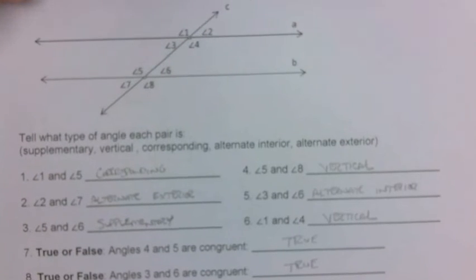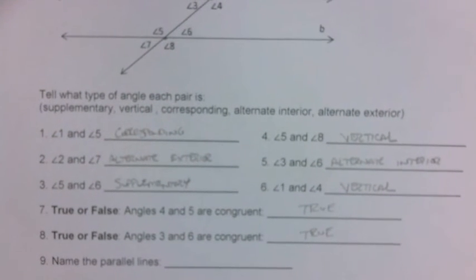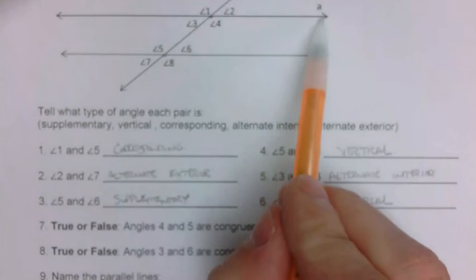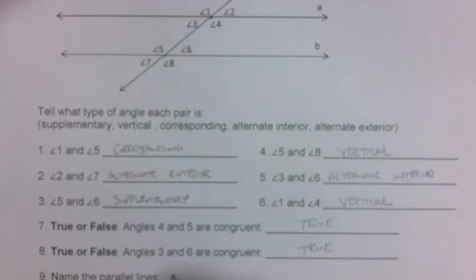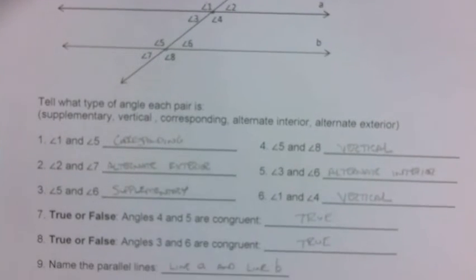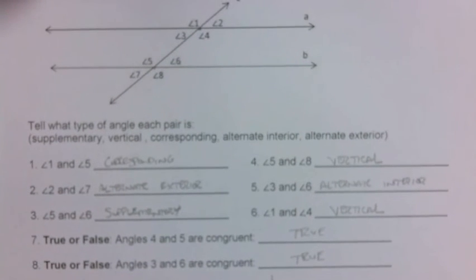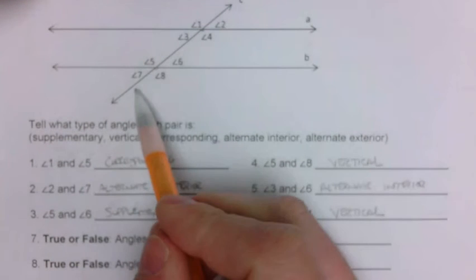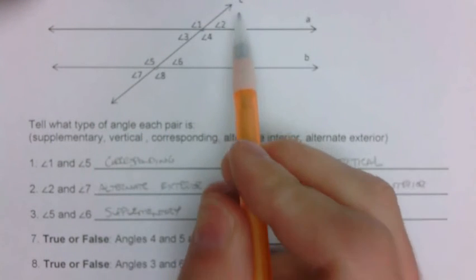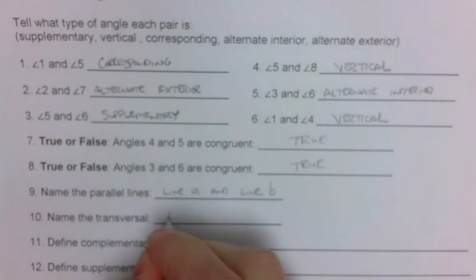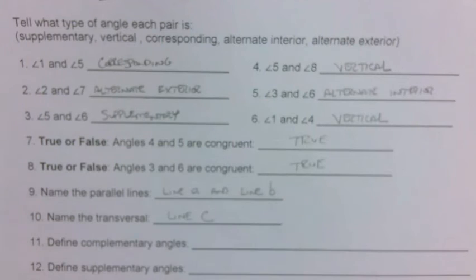Okay, next, they want us to name the parallel lines. Well, looking at the picture, the parallel lines are lines A and B. So that would be line A and line B. In question 10, they want us to name the transversal. The transversal is the line that intersects the two parallel lines, which we see right here is line C. All right, so the transversal is line C.